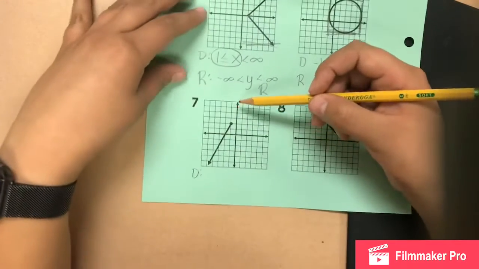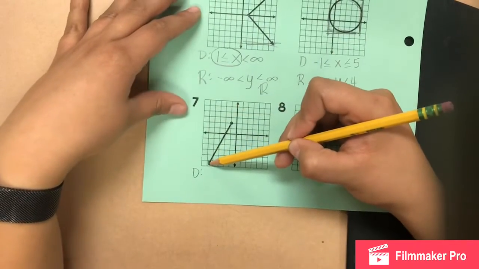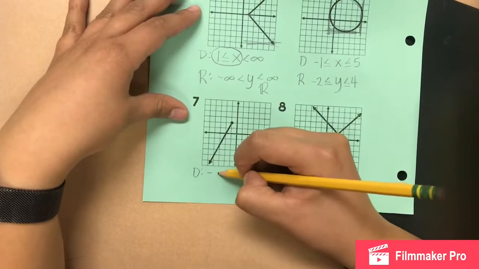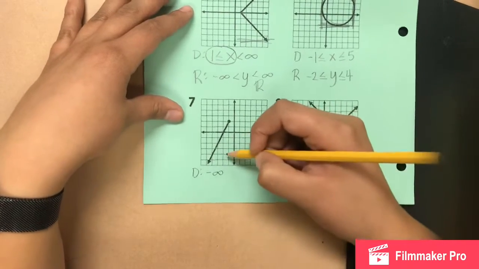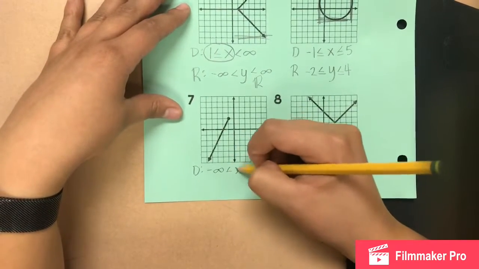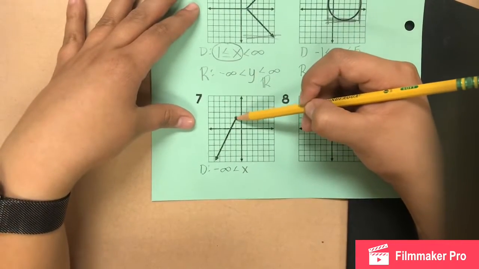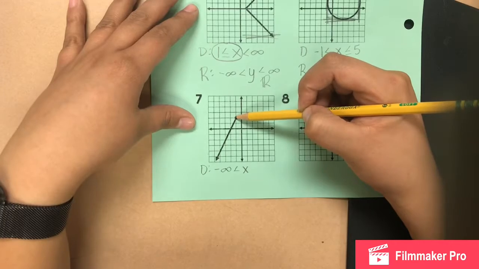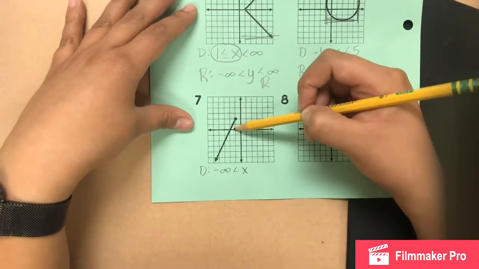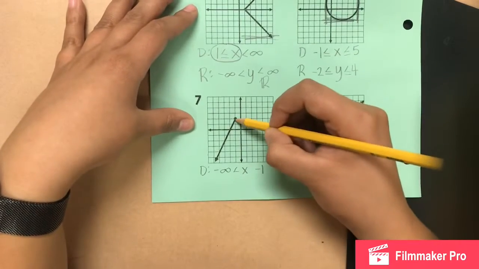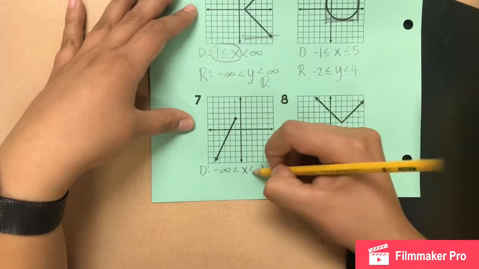Number 7, how far left does it go for my domain? Well, if I put my pencil on the farthest left, that's an arrowhead. That means it's going to go forever and ever to the left, so that's -infinity. Since it is an arrow, we use less than my x values. Then I put my pencil on the farthest right, that's this point right here. How far right is it on my x-axis? Well, this is 0 and this is -1. Since it is a closed circle, we are going to use less than or equal to.